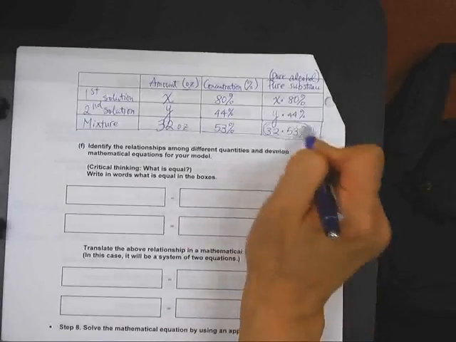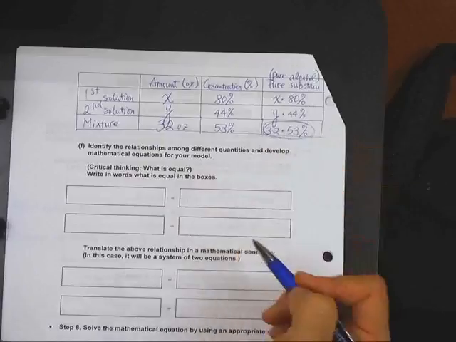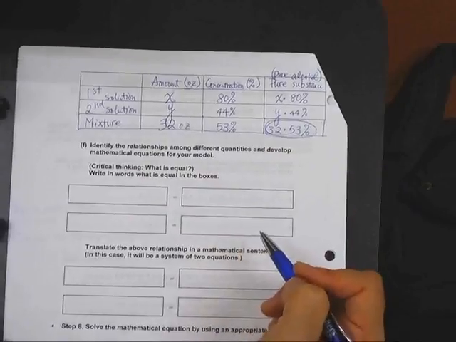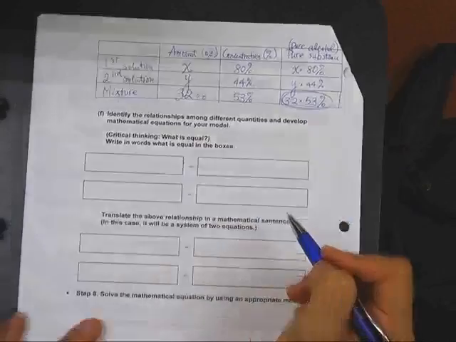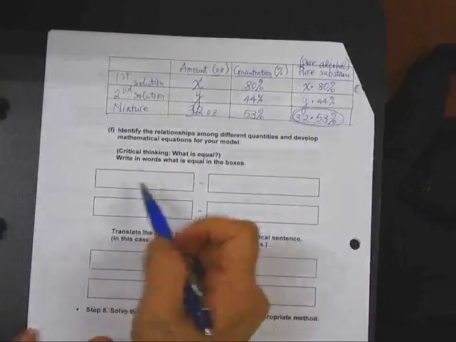Where is this pure alcohol from? It's from the first container and the second container, right? Okay. So now we are going to ask ourselves, what is equal?